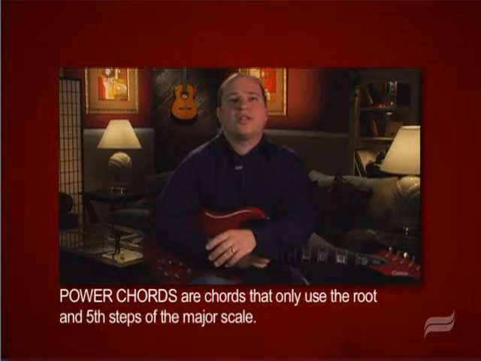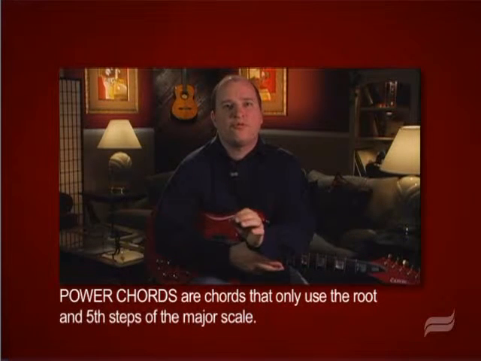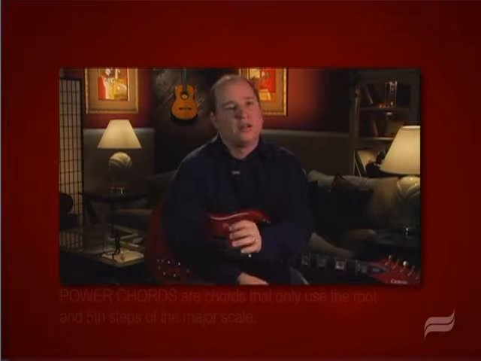We're going to start off with power chords. Power chords are chords that only use the root and fifth steps of the major scale. We've dealt with triads and seventh chords, all kinds of different types of those. Now we're going to go the other way with power chords, and we're going to take out the third. I showed you some movable forms and some common open forms. Let's go through those briefly.